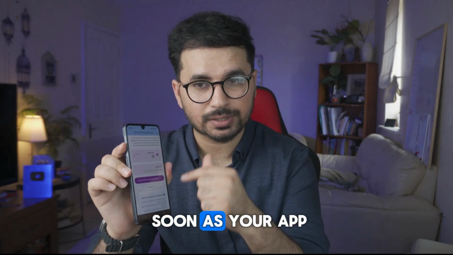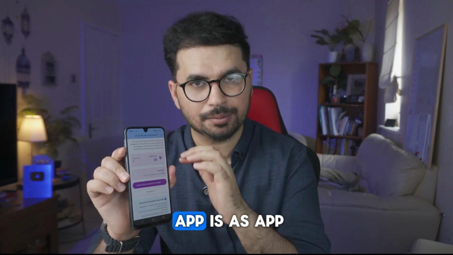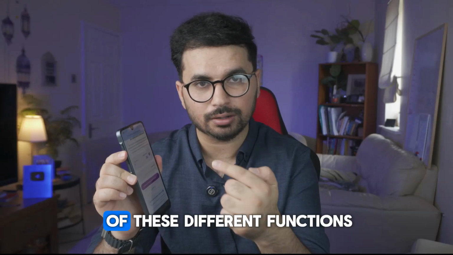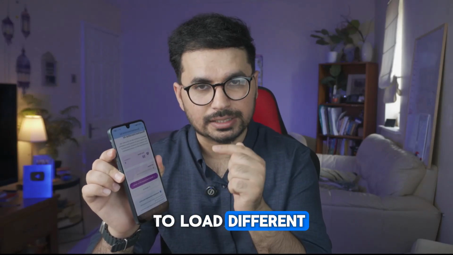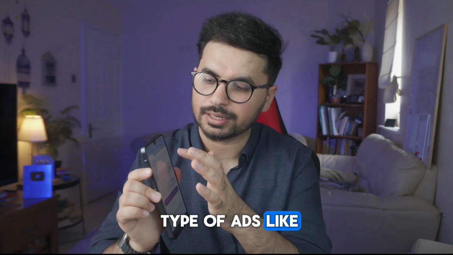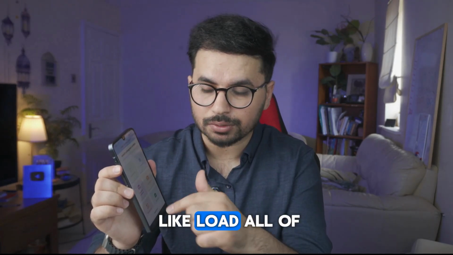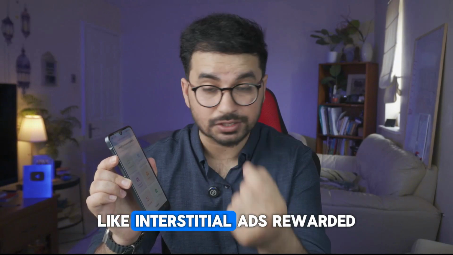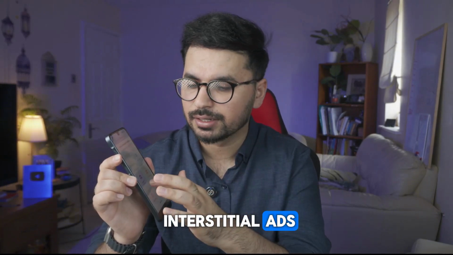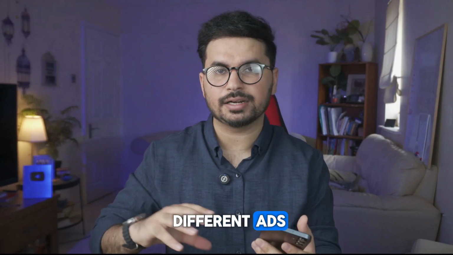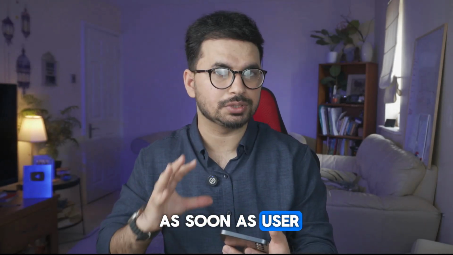So make sure that as soon as your app is opened, as soon as your app is loaded, you call all of these different functions to load all of these different types of ads. Banner ads will load always, but you need to load all of these other ads, like interstitial ads, rewarded interstitial ads, rewarded video ads, and native ads as well. All of these different ads you need to load as soon as the user opens your app.